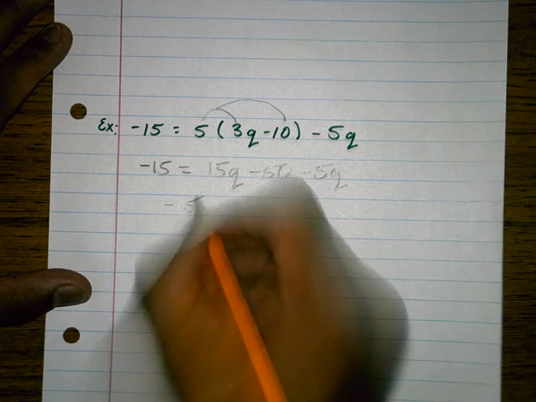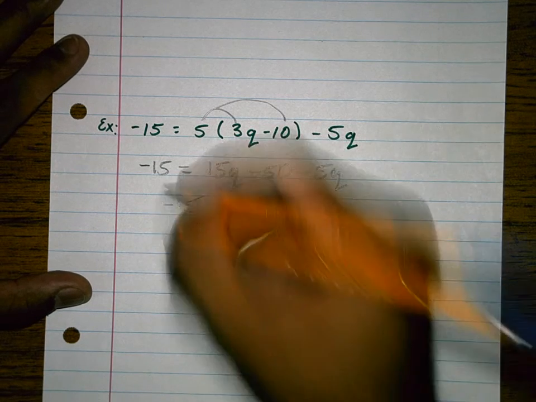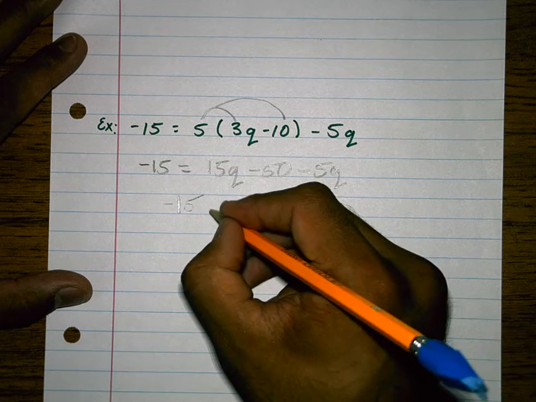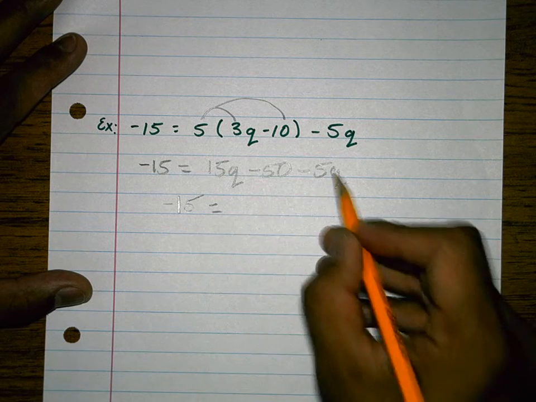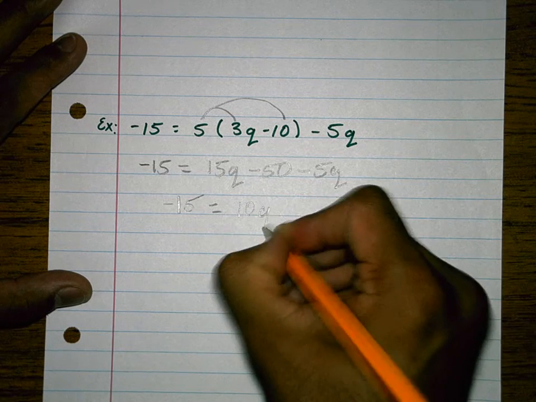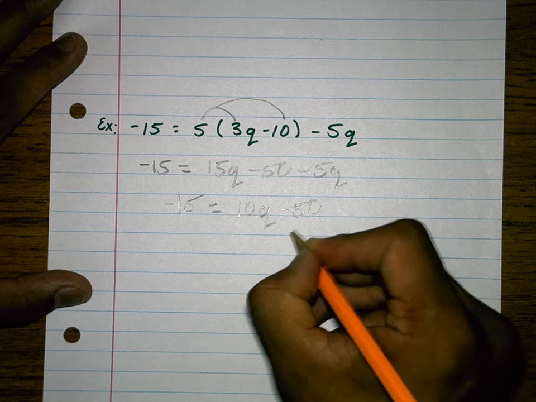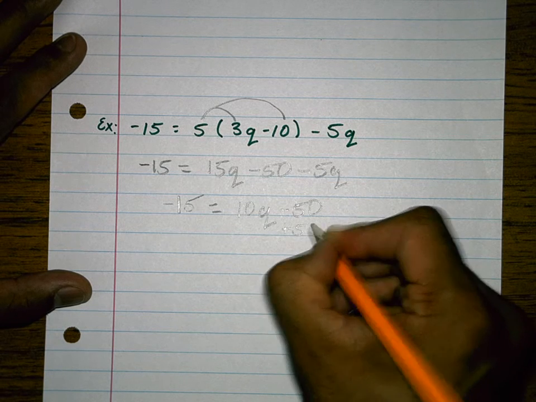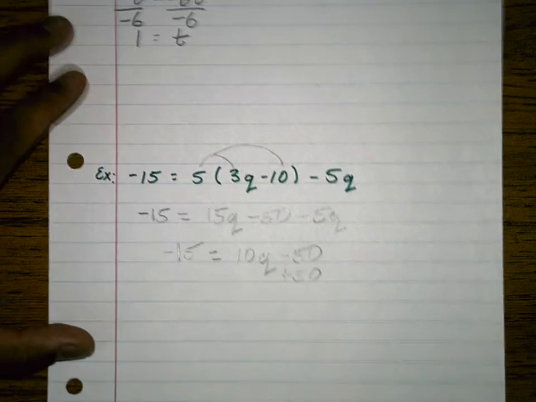Now I can combine like terms. And I get negative 15 equals, so I got a positive 15 and negative 5, so that combines to a 10q minus 50. I'm going to add 50 to both sides.